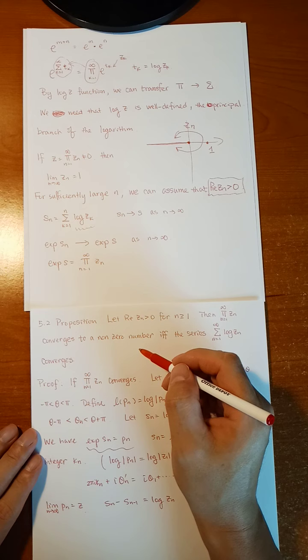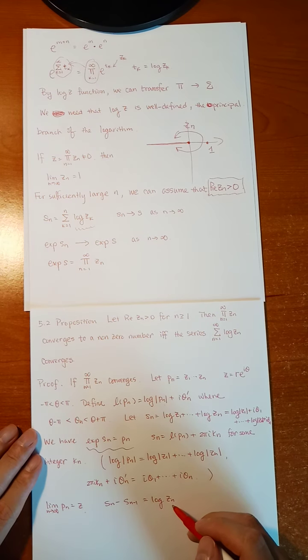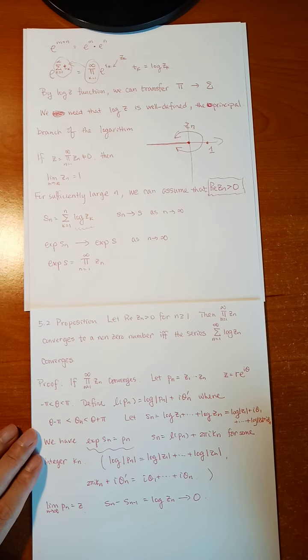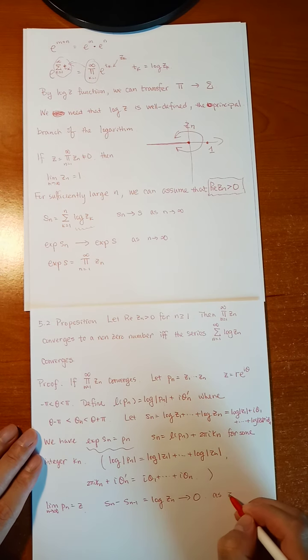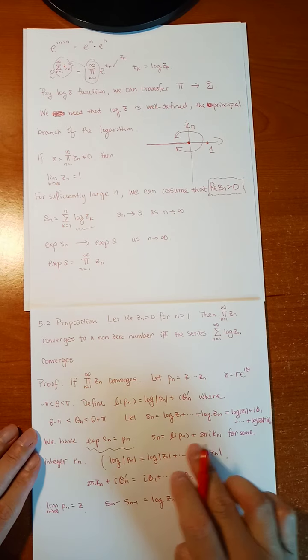If it converges to a non-zero number, all the Z_n will converge to 1. Log Z_n will converge to 0. So this will converge to 0, as Z_n converges to 1. Right? So then you do the subtraction. Here, you do the subtraction.